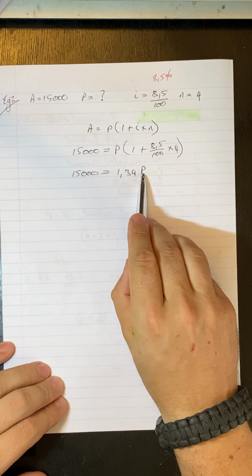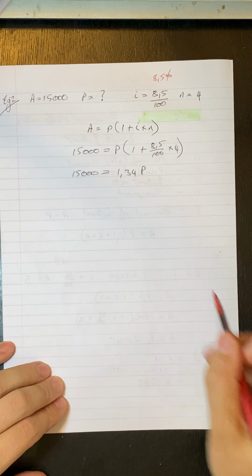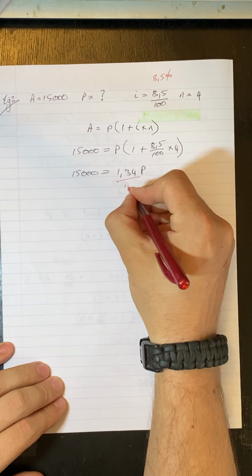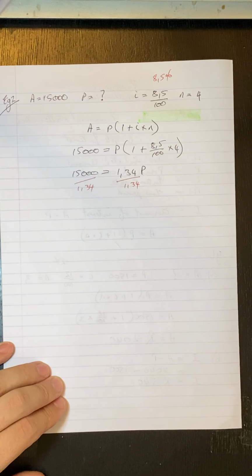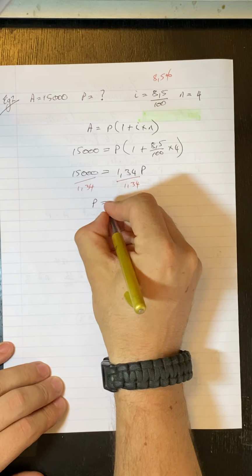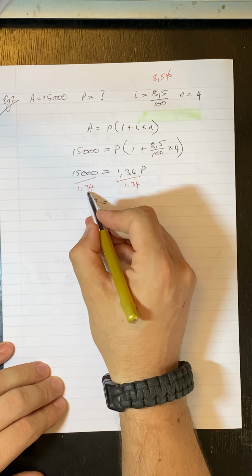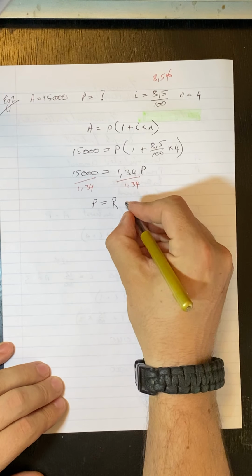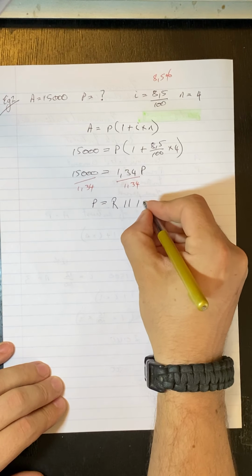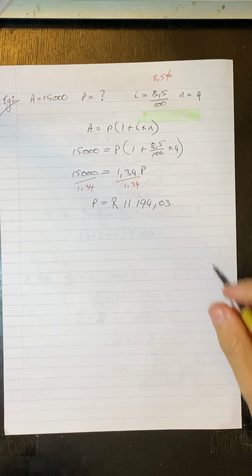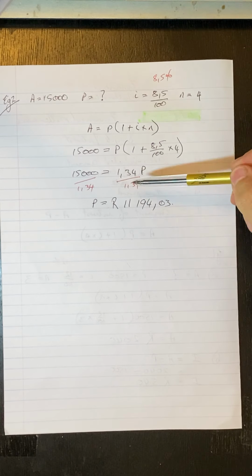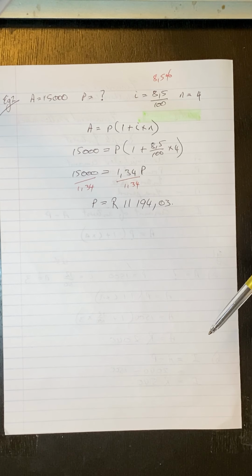Now, in order to get the P on its own, we need to divide both sides by 1.34. So we will get P is equal to, if you take that on the calculator, you will get 11,194 Rand and 3 cents. So Tundi initially invested 11,194 Rand and 3 cents.